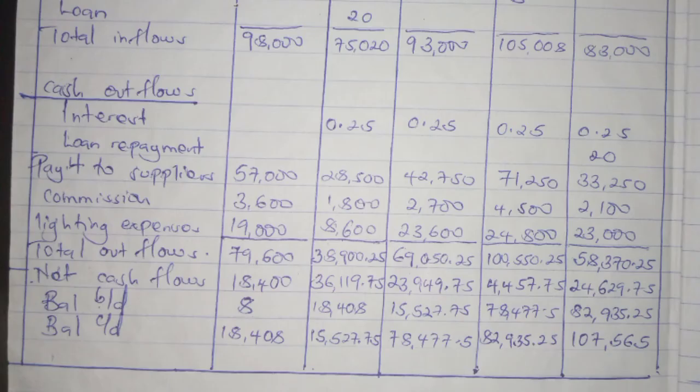We shall go to balance brought down or the opening balance. They only gave us the opening balance for Feb. It was 8 million. But since our figures are in millions, we shall only record 8.